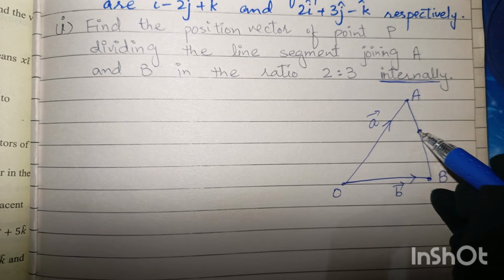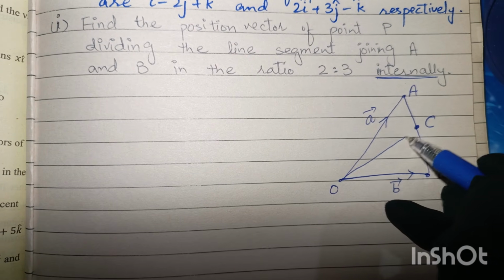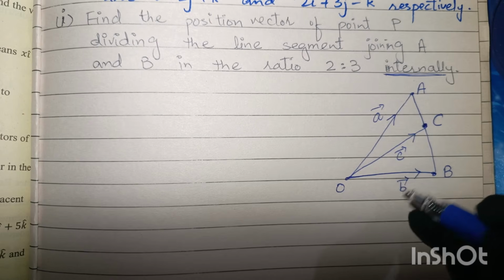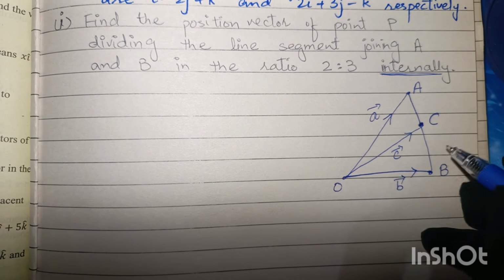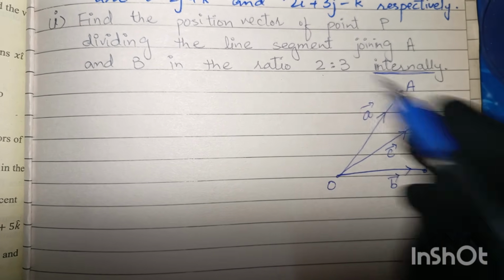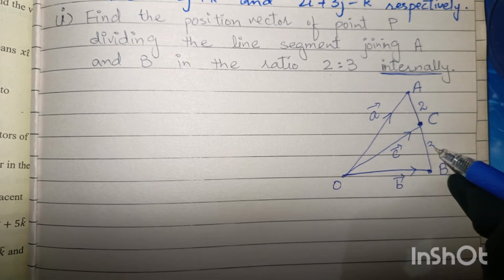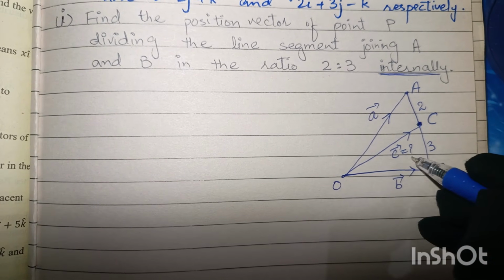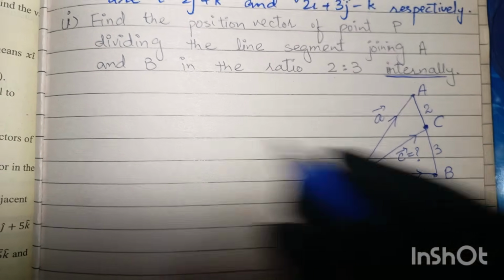So here must be a third point named C and the position vector of C is named as c, or you can write it as small r. The ratio will be written here: 2, this part is small and 2 is the smallest number, so 2 will be written here and 3 here. So we have to find this C vector, position vector of point C, and for this we use a ratio formula.